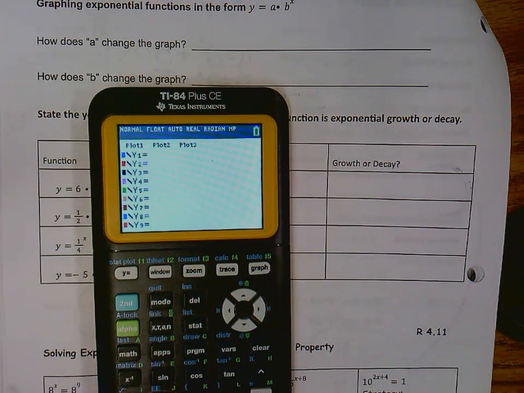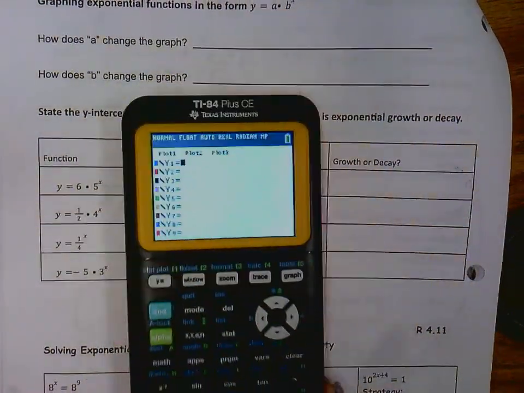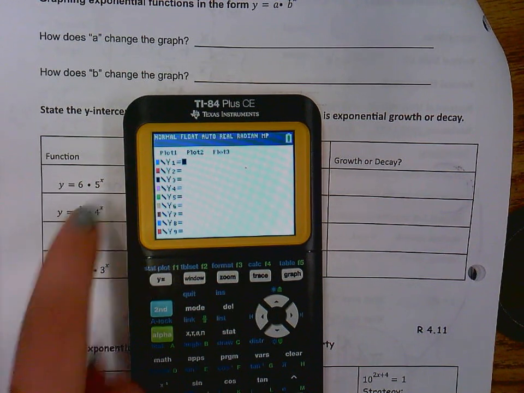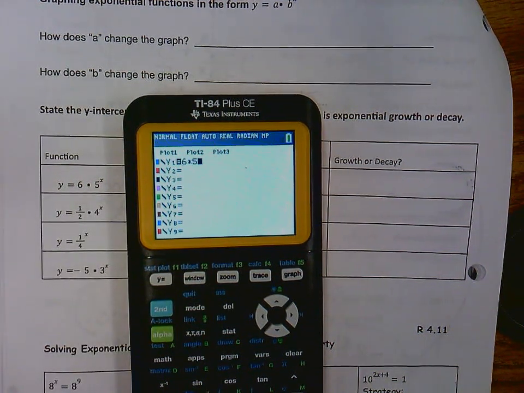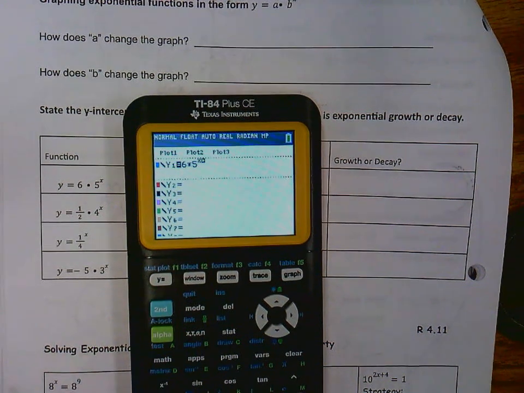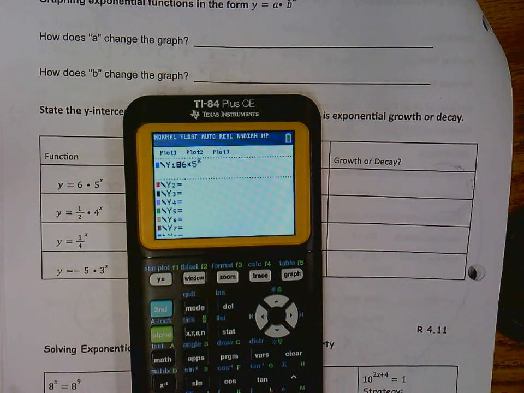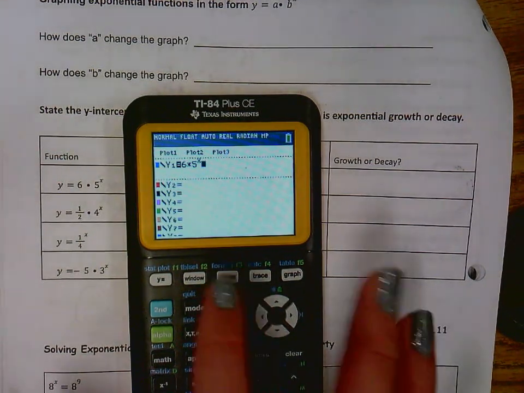So we're going to plug the first function in, which was 6 times 5 to the x. So 6 times 5, and it's the caret symbol under the clear key, to the x. And we're all going to hit zoom 6, we should get this as our graph.